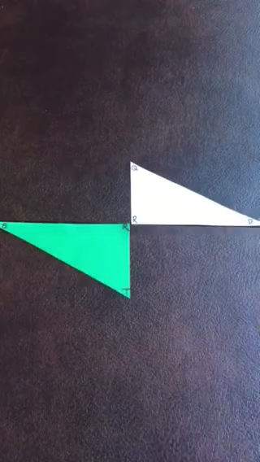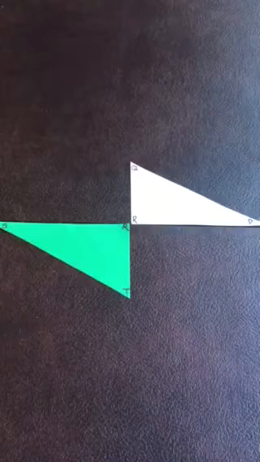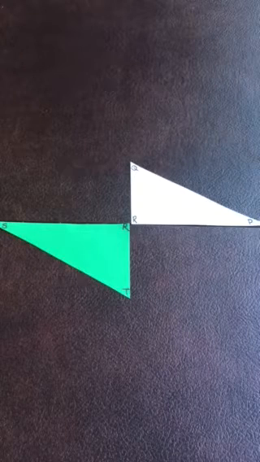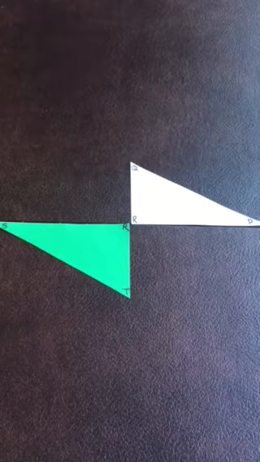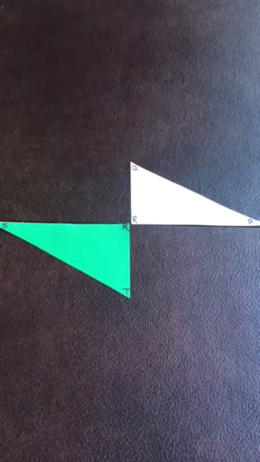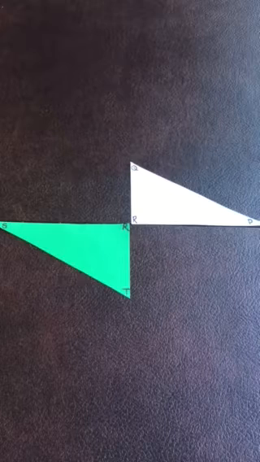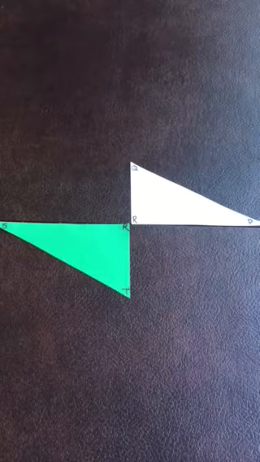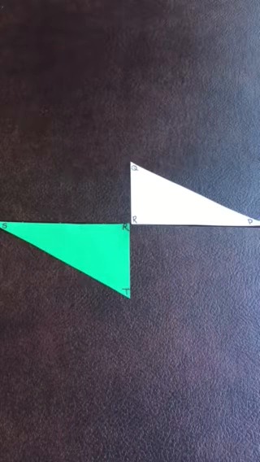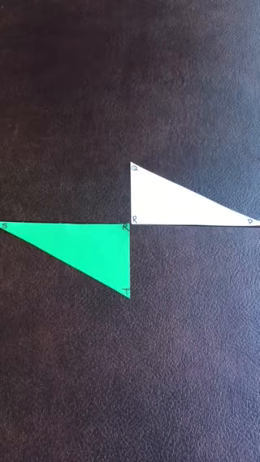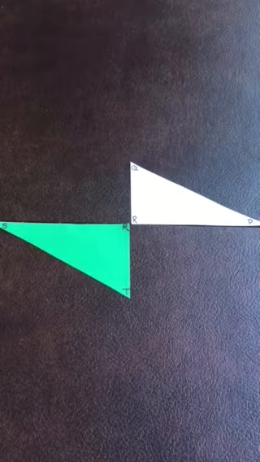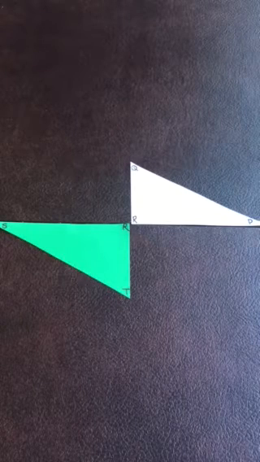So there's three types of transformations. There's a slide, which is called a translation. There's a turn, which is called a rotation, and there's a flip, which is called a reflection. Okay, so we need to know which kinds of transformations will help us get the green triangle on top of the white triangle. All right, so let's start by trying a rotation.